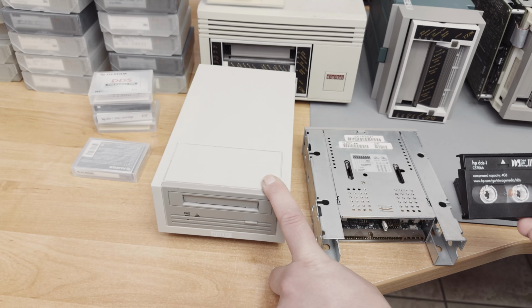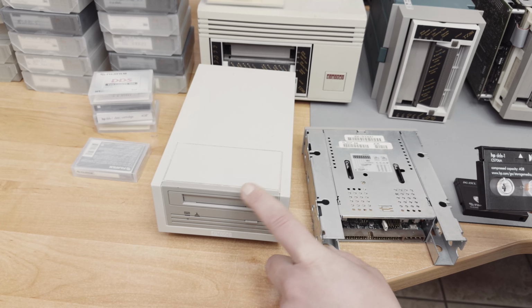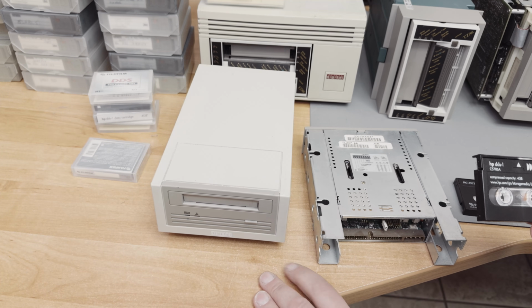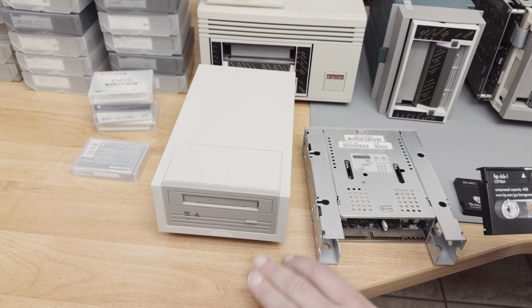The device on the left has an issue with the write protection, so it always shows that the tape is write protected, so I cannot write a tape with it. I think the sensor is broken or something like that. I have to check it.